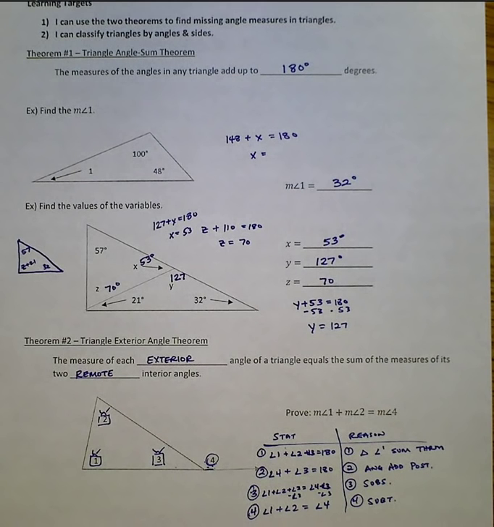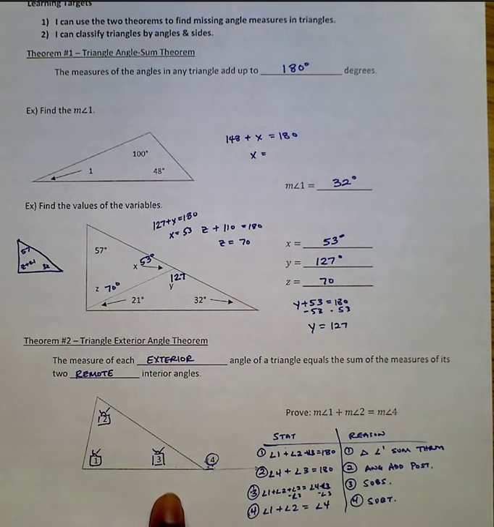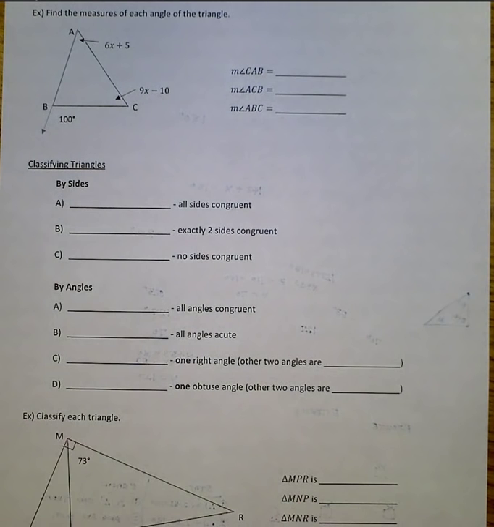Alright, so that's the proof, just in case you need to know why it works. It does work. And so now we can continue to use it and feel better about understanding what we're doing. Alright, so now let's use that information in order to solve for x.